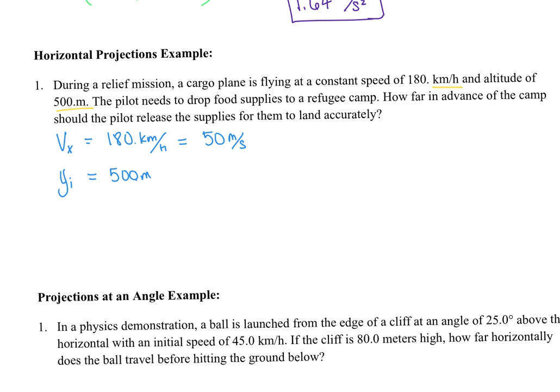Now remember, if you look at your formulas, you're going to see all this additional information. It's going to say your final height is your initial height plus your initial velocity times time plus 1/2 gravity times time squared. But we don't have an initial velocity for y, and my final position for y is 0.